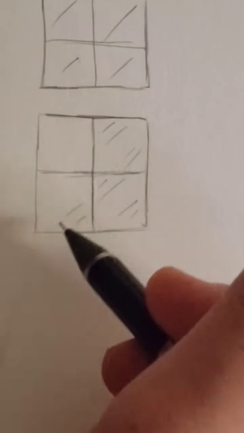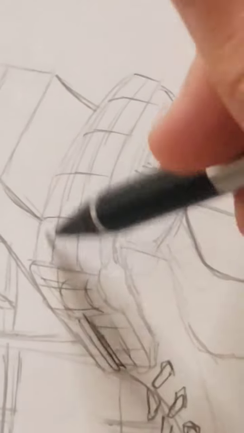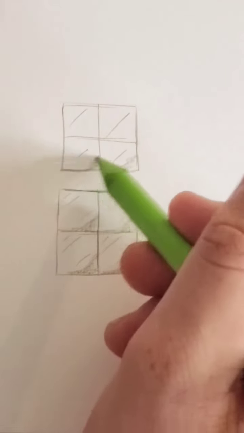The simplest and easiest way is to just add a couple of diagonal lines. It works so well, weirdly, for how simple it is. And if you want to add just a little bit more to it, you can make a little shadow in one of the 4 corners in every pane, and it just adds this nice little bit of extra detail.